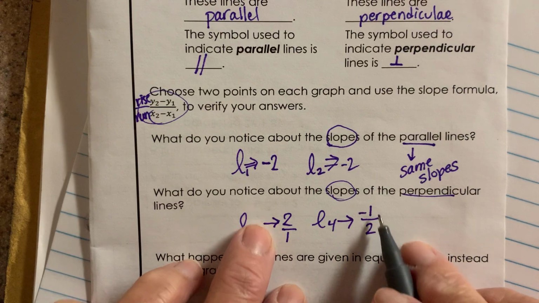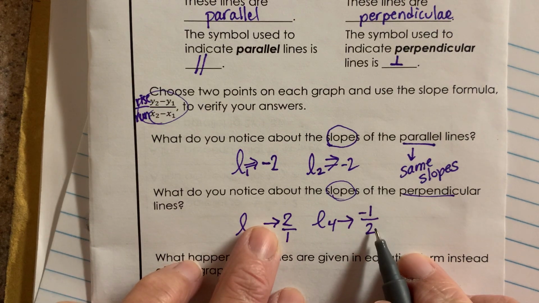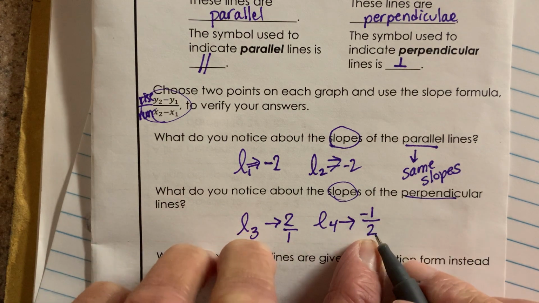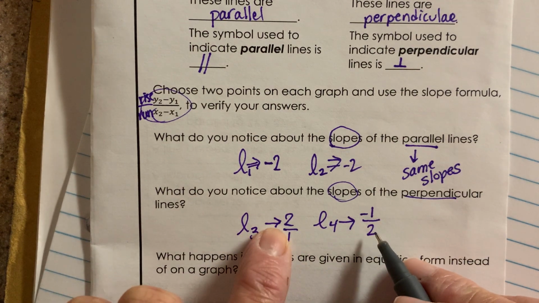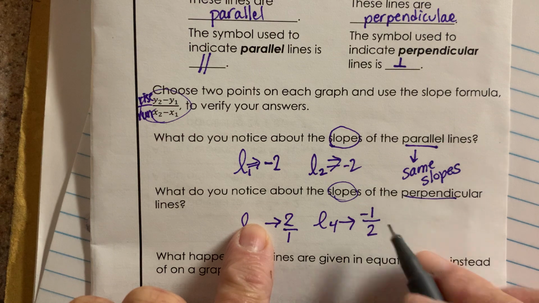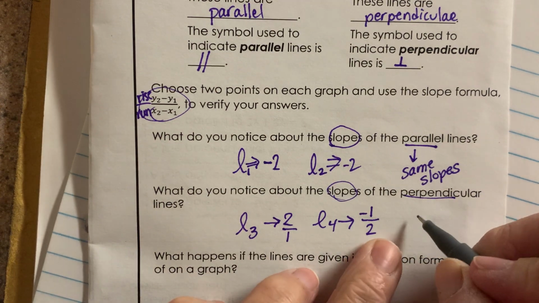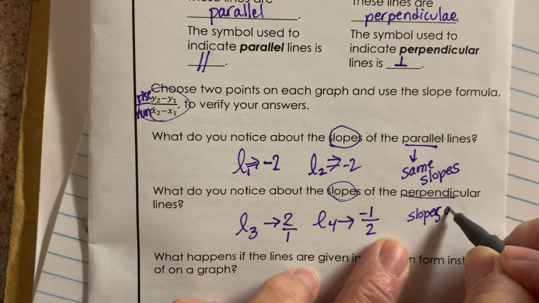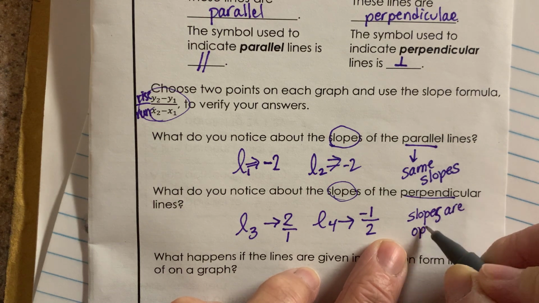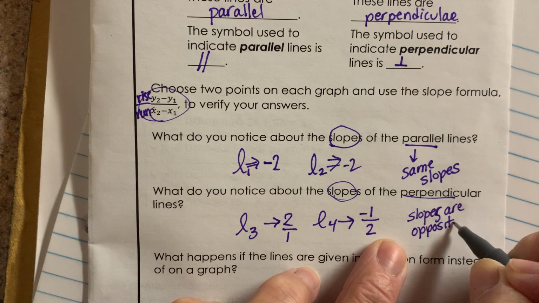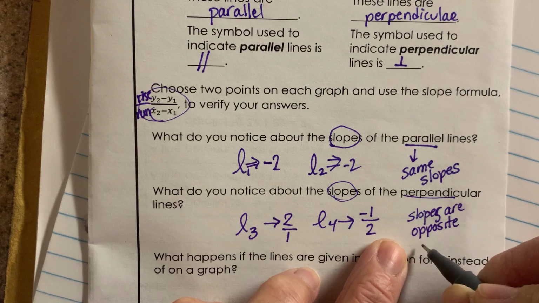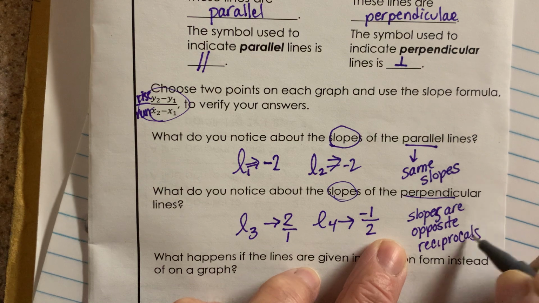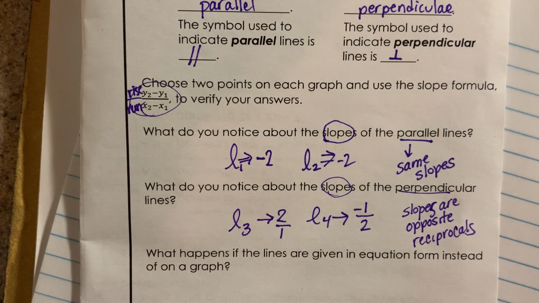So look at those slopes. They're reciprocals of each other, right? Instead of 2 over 1, we flipped it and made it 1 over 2. But they also have opposite signs. This one's positive and this one is negative. So we say that the slopes are opposites, meaning one is positive and one is negative, and they're reciprocals of each other. So they're opposite reciprocals.